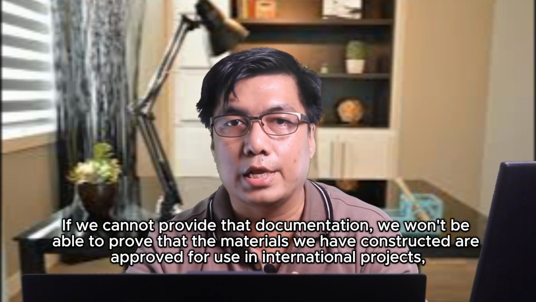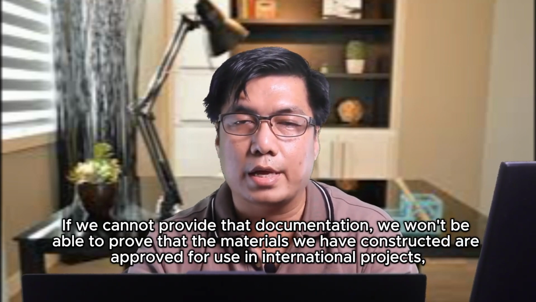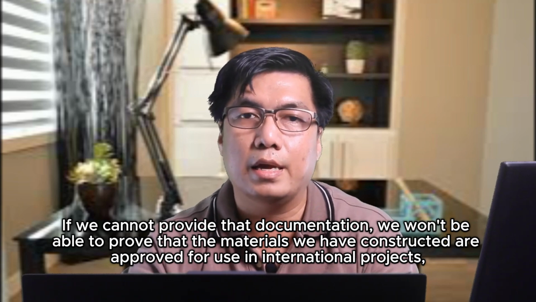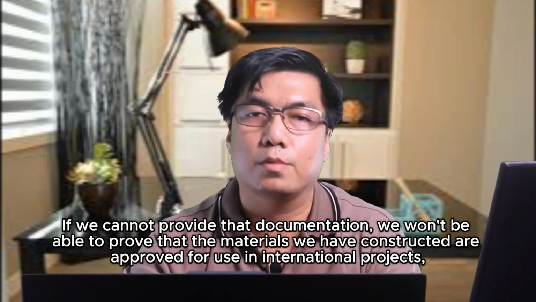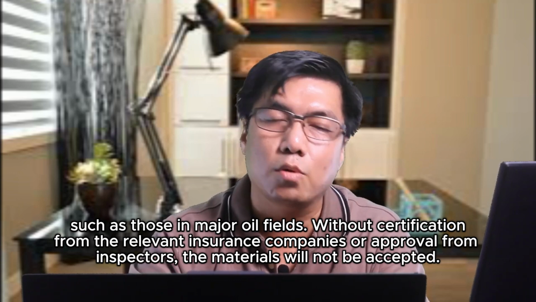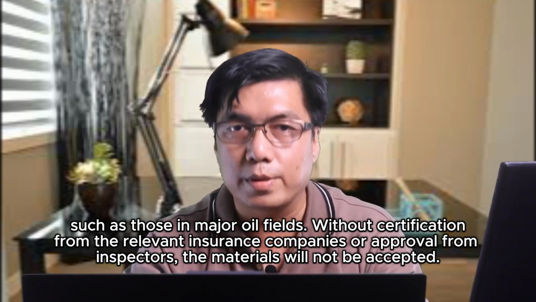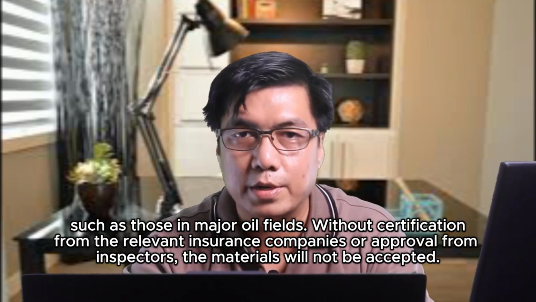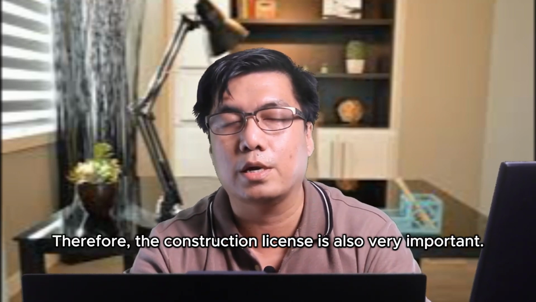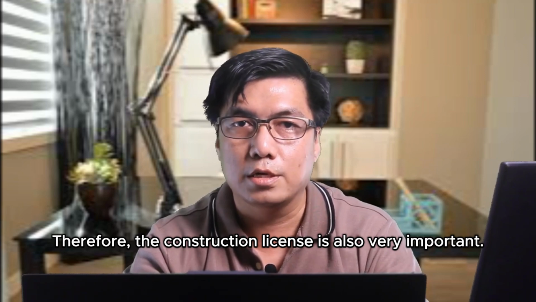If we cannot provide that documentation, we won't be able to prove that the materials we have constructed are approved for use in international projects, such as those in major oil fields. Without certification from the relevant insurance companies or approval from inspectors, the materials will not be accepted. Therefore, the construction license is also very important.